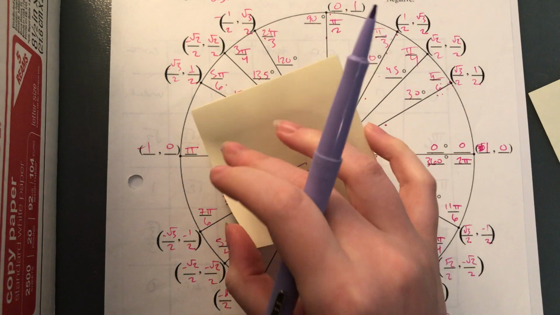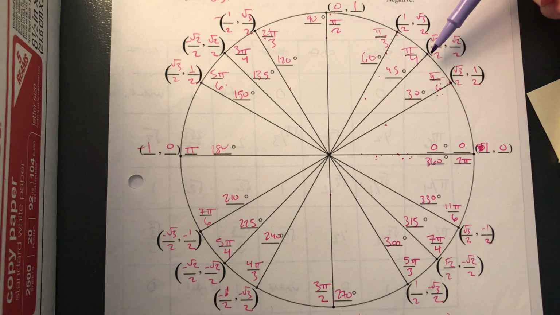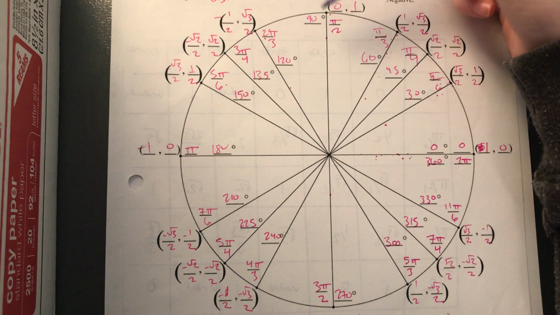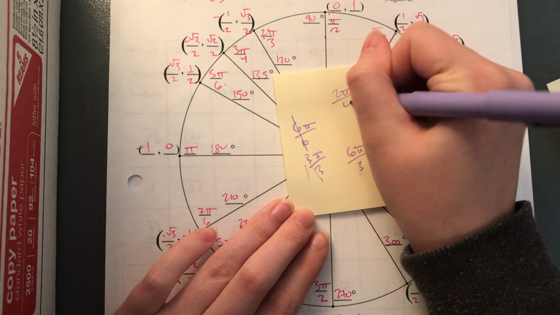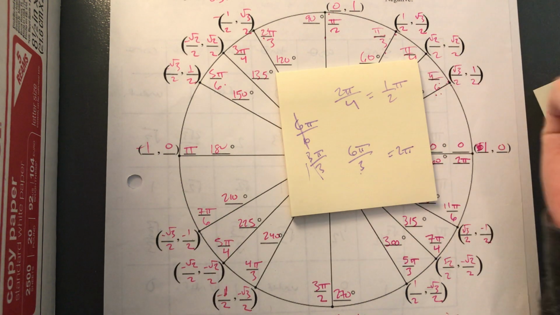So counting around the circle is the easiest way to use the unit circle. It's fraction work, and you have to think about when it reduces. So if you think about it, this is pi over 4, and this is 3 pi over 4. So in the middle must have been 2 pi over 4. Okay, well, pi over 2. 2 pi over 4 reduces down to 1/2 pi. So it's pi over 2.